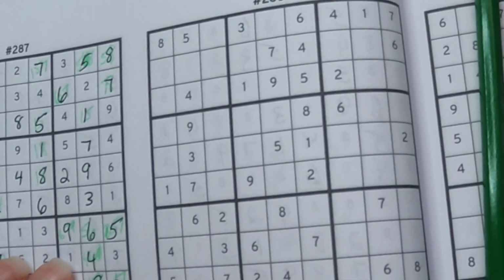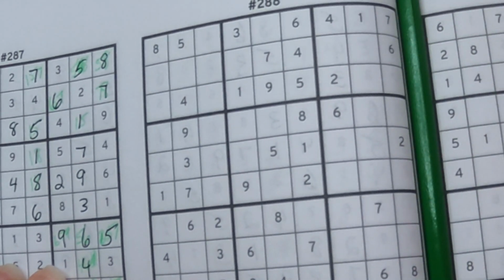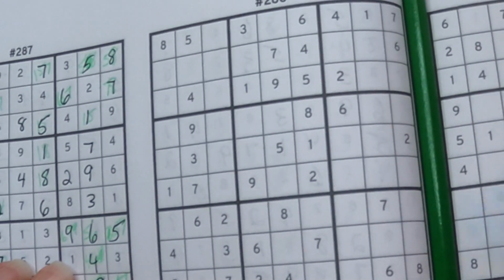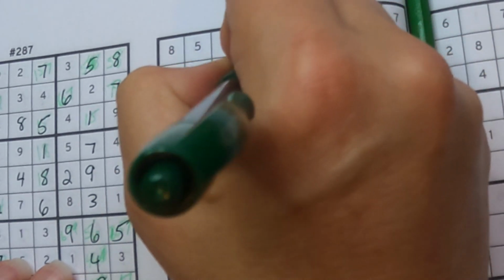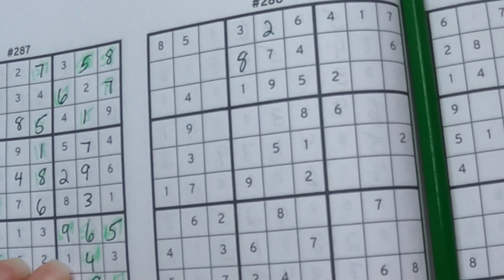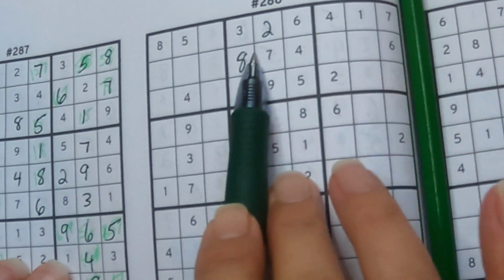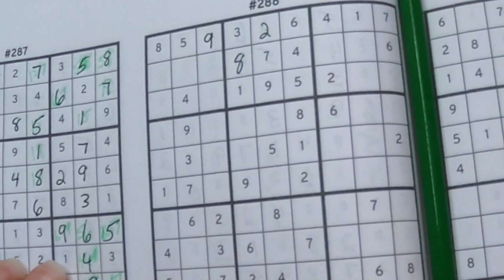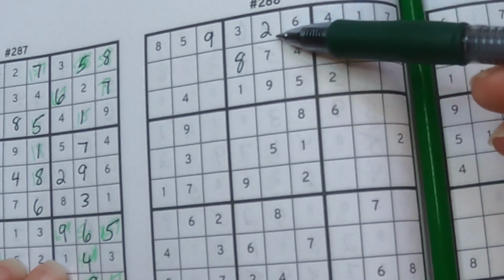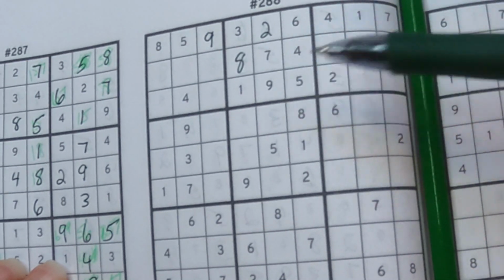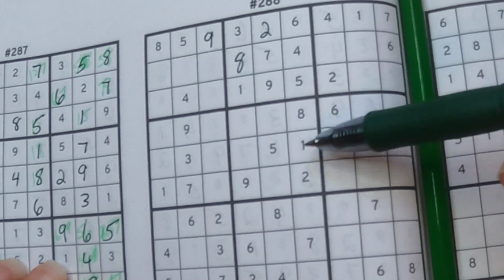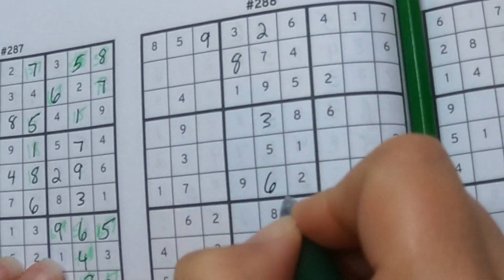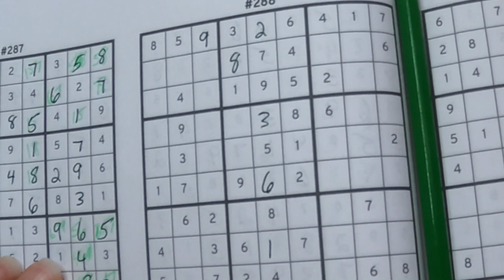Looks like today we're doing number 288. If we look at this box, we're only missing a 2 and an 8. We've got a 2 here, so 8, 2. For this row, we're only missing a 9. If we look at this column, we're missing 1, 3, and 6. We've got a 1 here and a 6 here, so this is our 3. That 1 makes this our 6, 1.